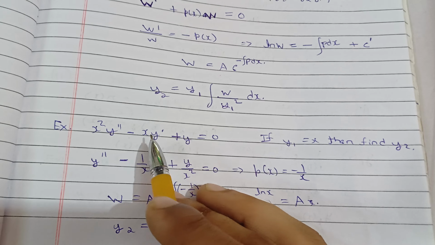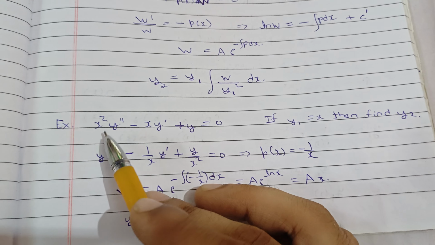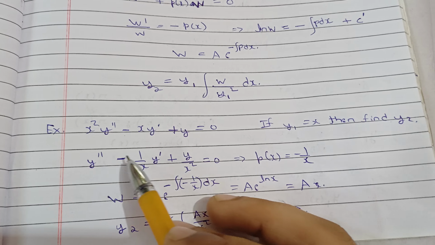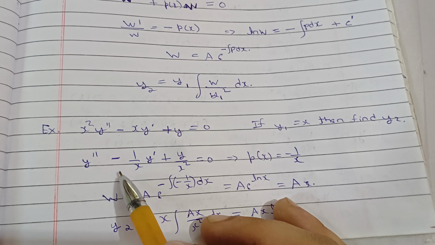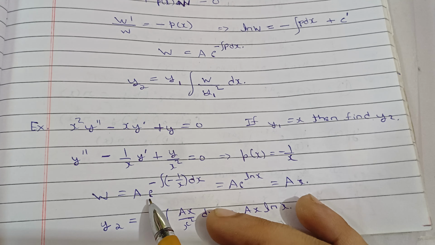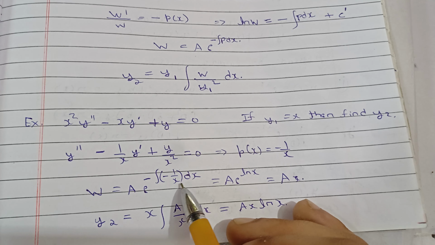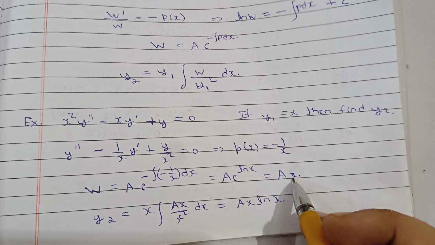x square y double dash minus xy dash plus y equal to 0. So first convert it into the standard form. Divide by x square, you will get y double dash minus 1 upon x y dash plus y over x square equal to 0. Now see, this is our px, minus 1 upon x. So you can write the Wronskian as a exponential of minus integral of px dx. So you will get log x, and e to the log x is equal to x. So you will get ax as the Wronskian.